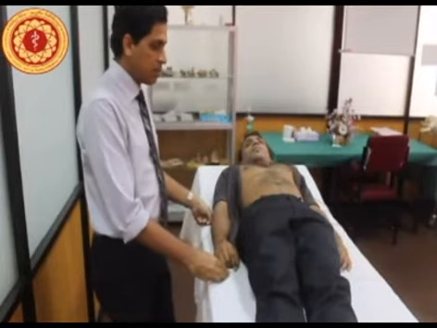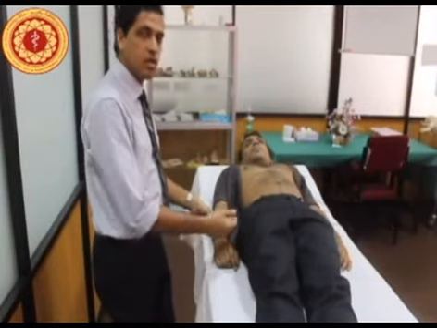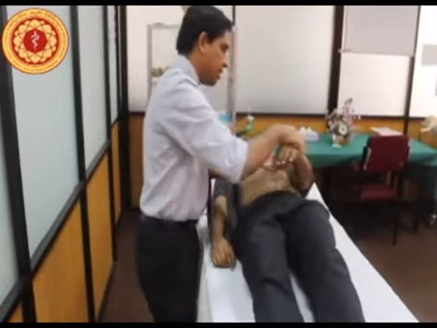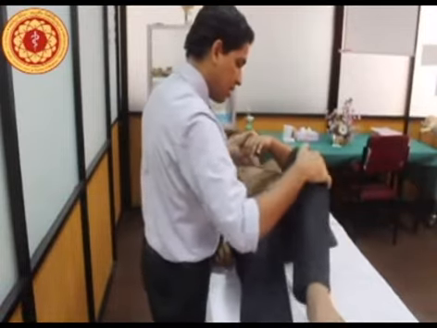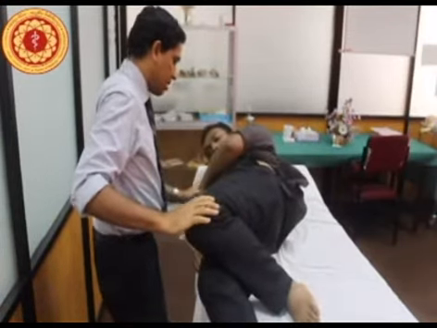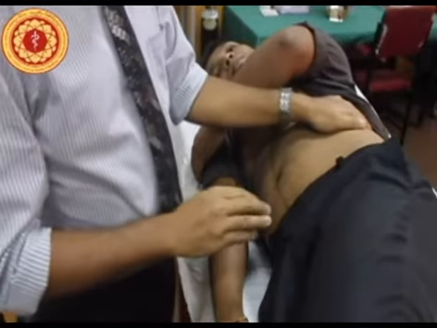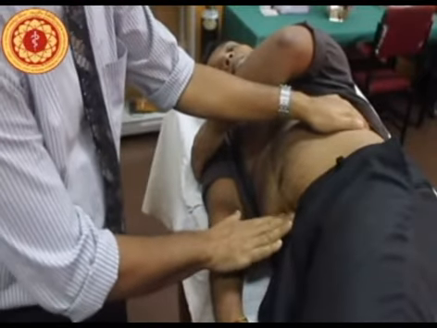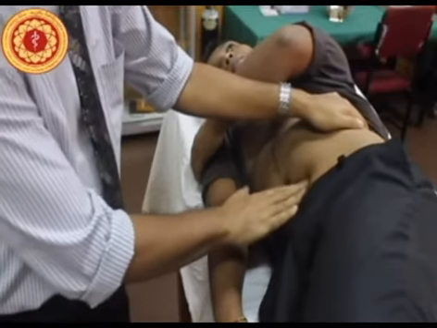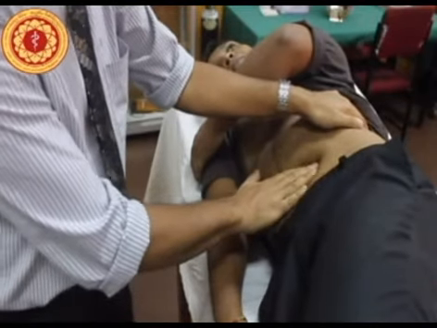Better palpation for the spleen can be achieved by asking the patient to turn on to the examiner's side. After turning the patient, again palpate for the presence of the spleen from the right lower quadrant to the left upper quadrant in the same manner.